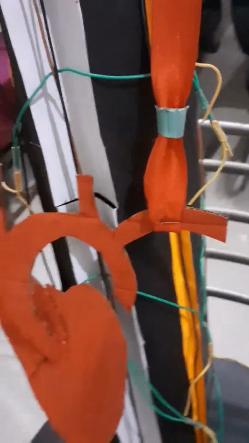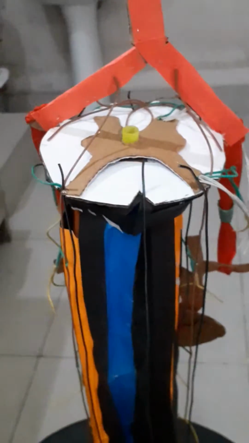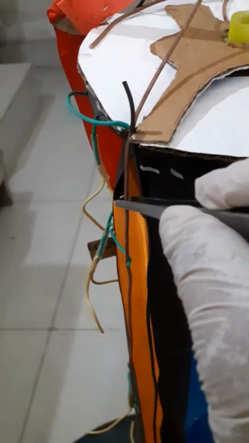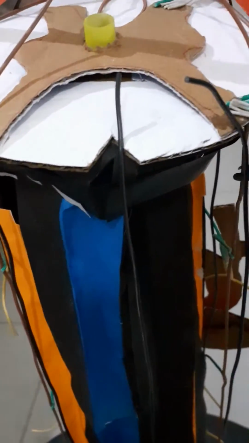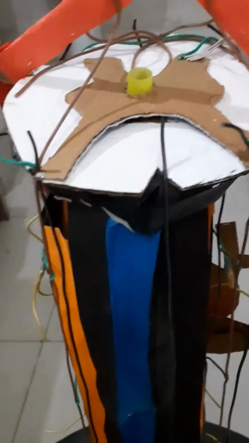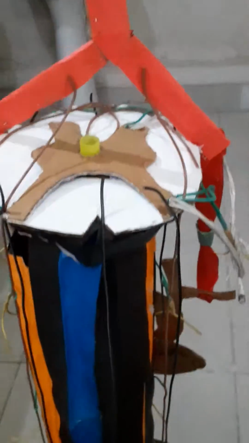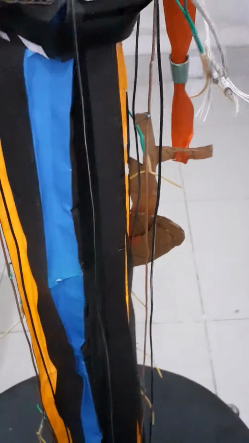And there are two posterior spinal arteries. The posterior spinal artery is again a branch of the vertebral artery, and sometimes it is a branch of the posterior inferior cerebellar artery, which itself is a branch of the vertebral artery. So the posterior spinal artery runs in the posterolateral sulcus. There are two posterior spinal arteries along the whole length.